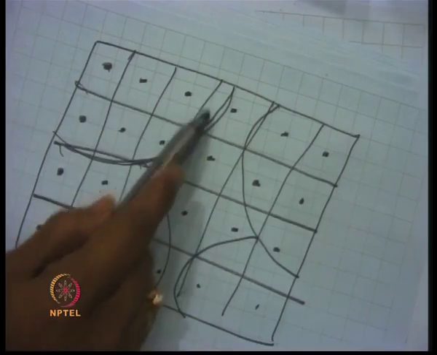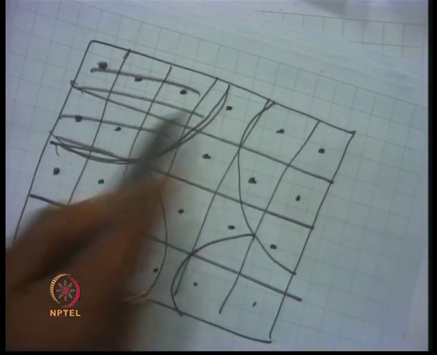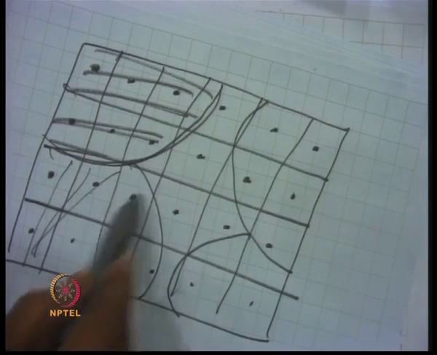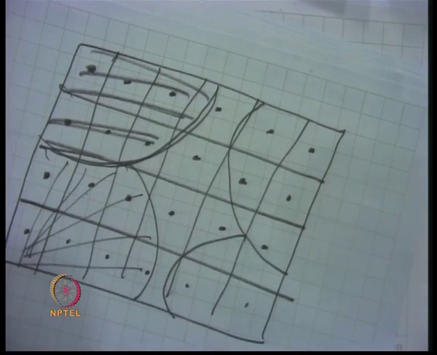That means this area has one kind of population density, this area has another kind, and so on. This will be called a microzonation map of the city with respect to population density.